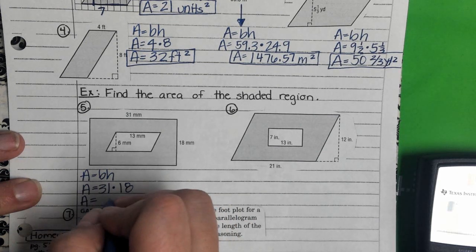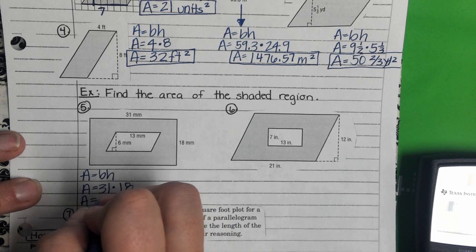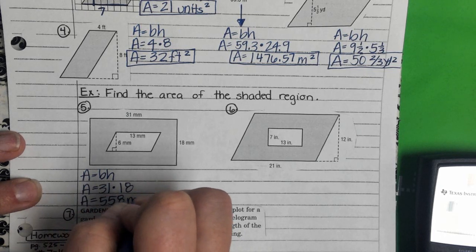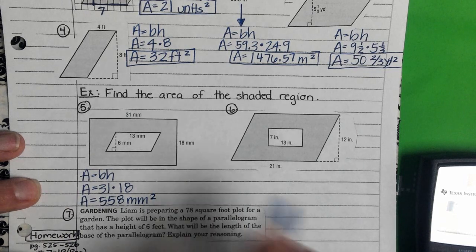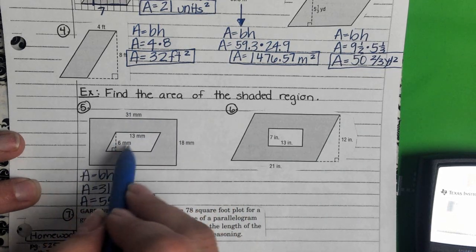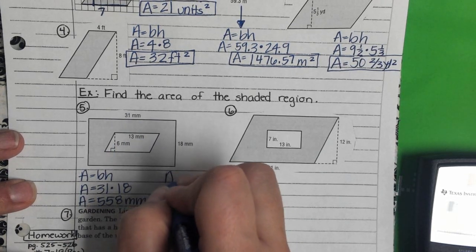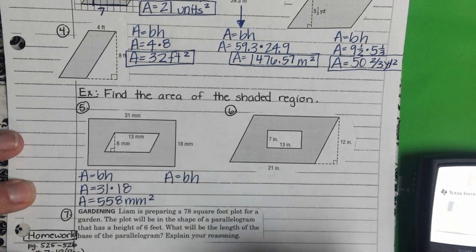558? Okay. So that's 558 millimeters squared. And that's the whole shape. Now I want to get rid of that parallelogram on the inside. So again, it's area equals base times height.